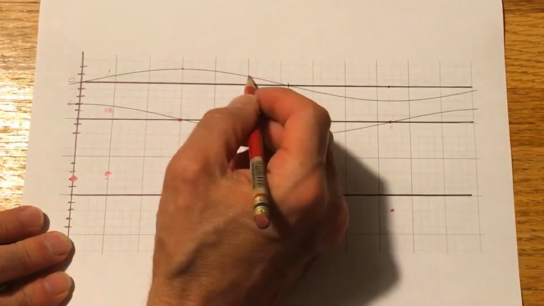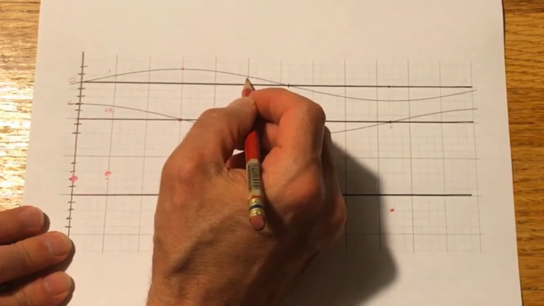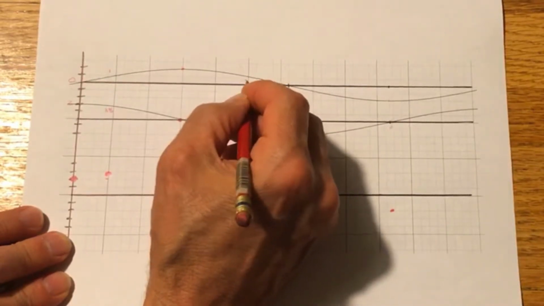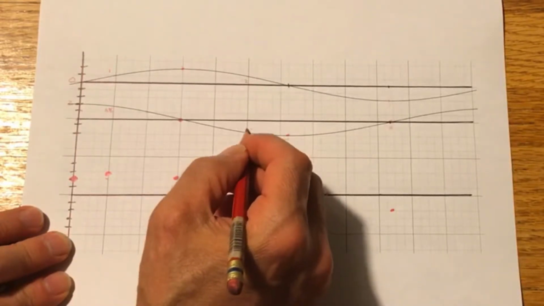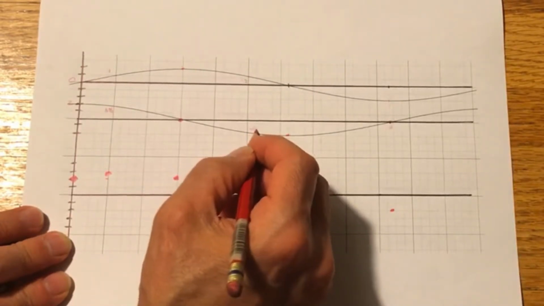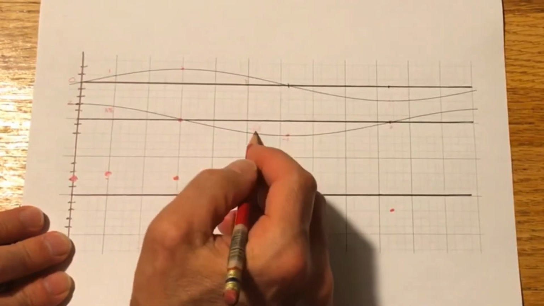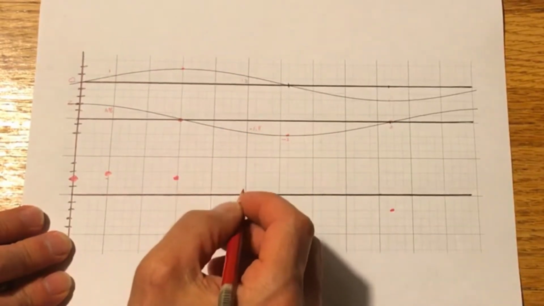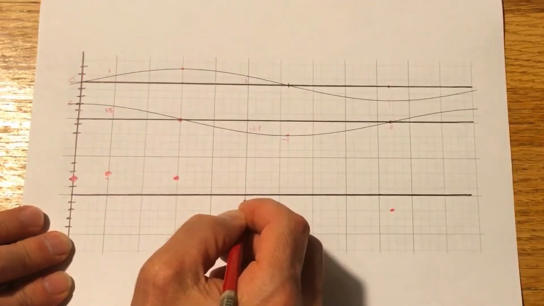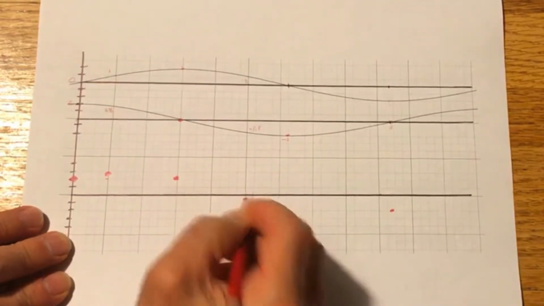All right, let's pick this point here. This is about 1.2, and this is about minus 1.8. So 1.2 and a minus 1.8 is a minus 0.6, which would be around here.